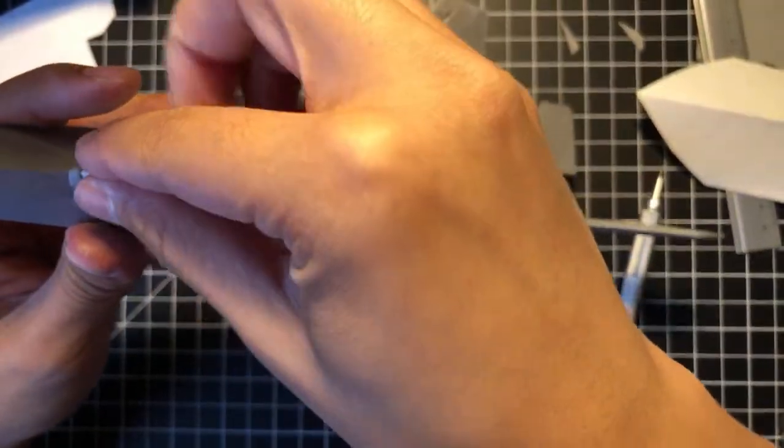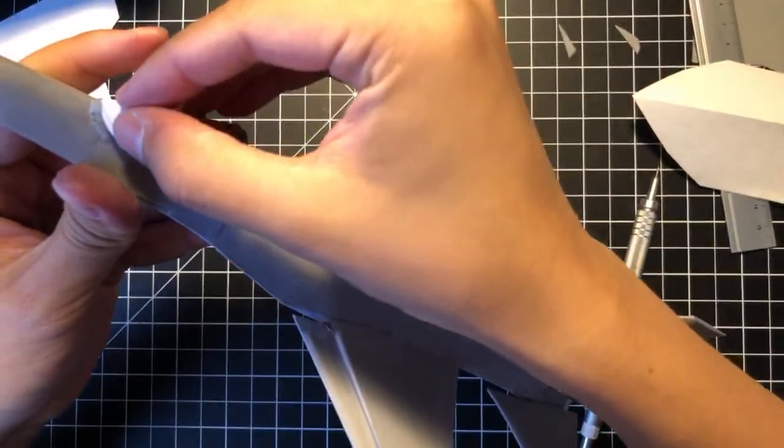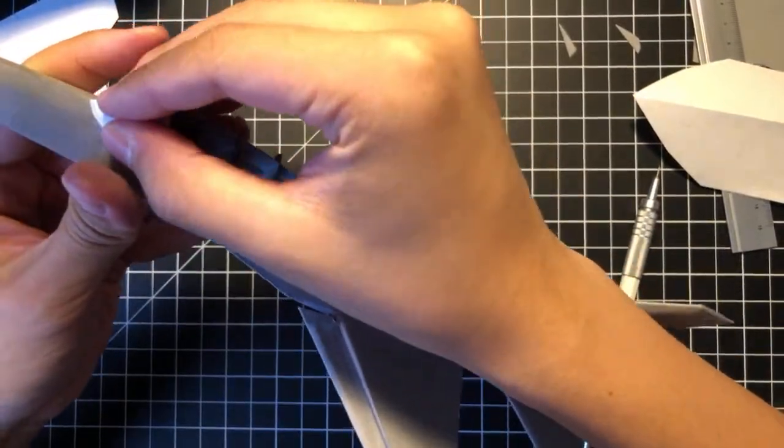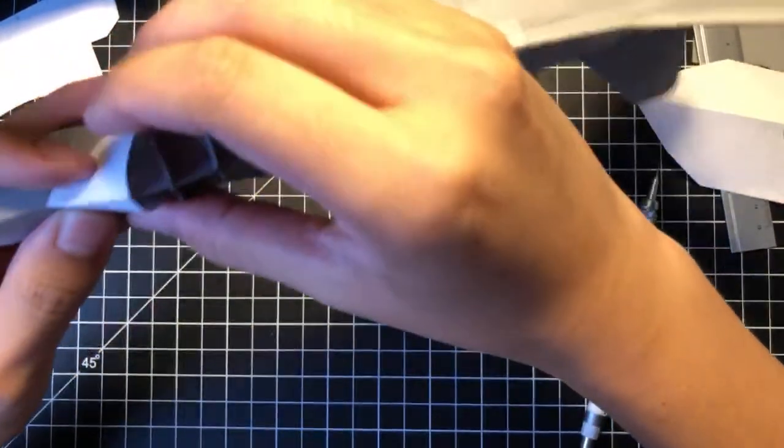I have a feeling I'm not going to complete this today, which is unfortunate, but it is what it is.